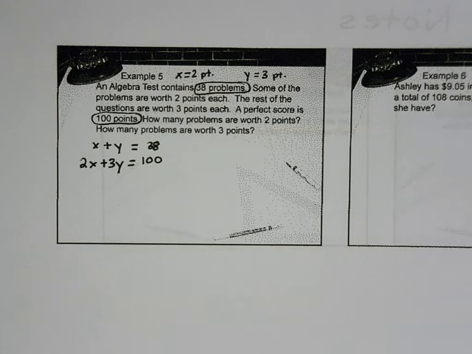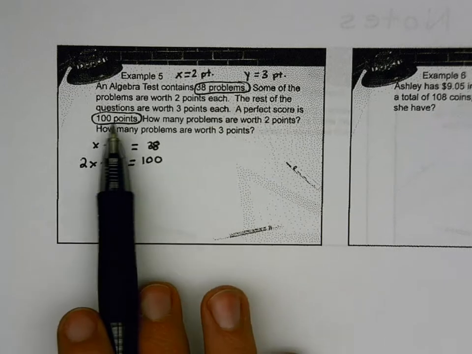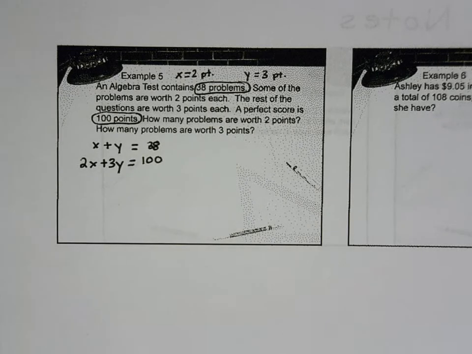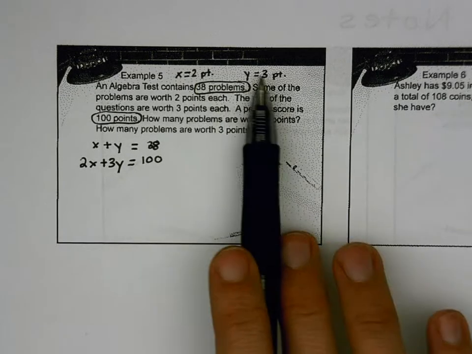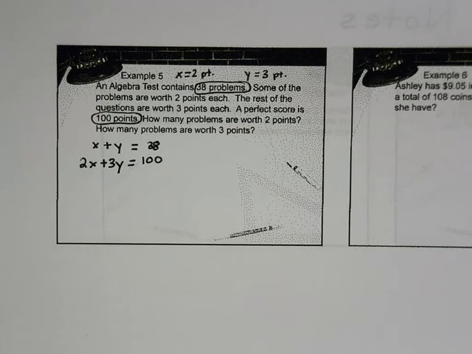Okay, so as I read through this word problem, I notice that I have 2 totals, and I've circled those 2 totals, 38 problems and 100 points. I also have 2 unknown quantities, 2-point problems and 3-point problems. There's nothing really that specifically relates 2-point problems to the 3-point problems. But I do have these 2 totals, and both x and y are contributing factors of the 2 totals.